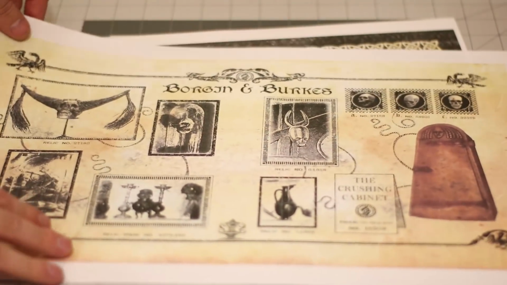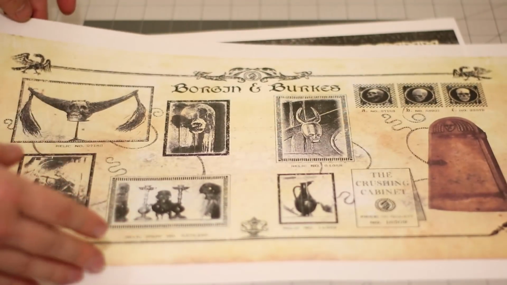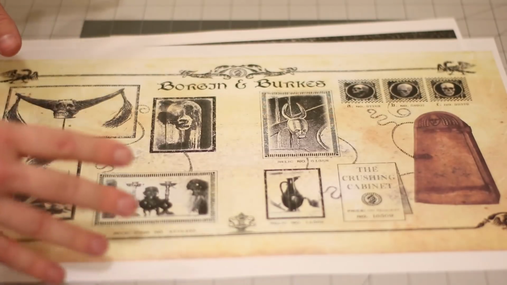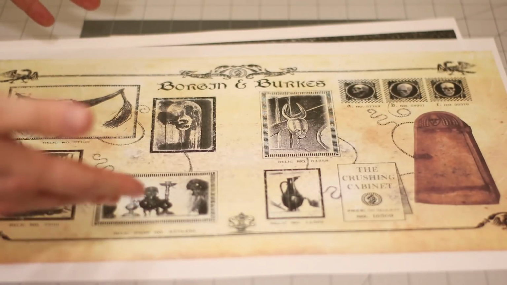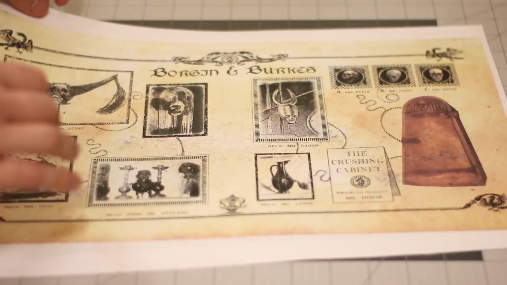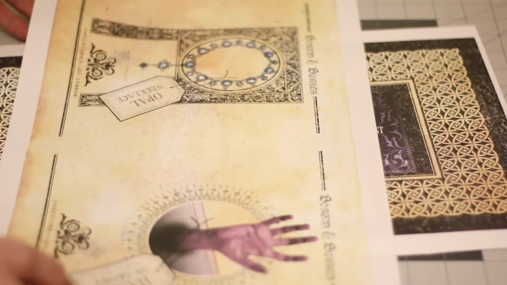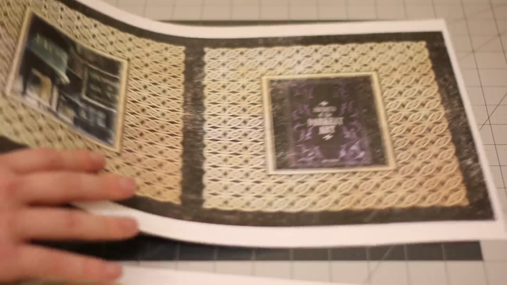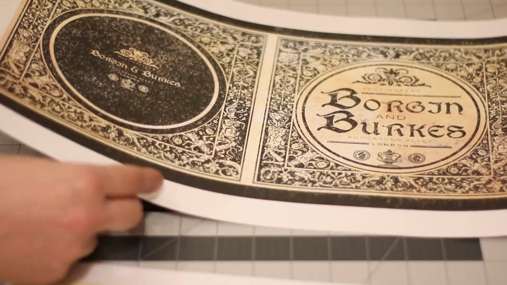Now, once you have your templates customized, go ahead and print them out. I printed mine on 11 by 17 paper. You may customize your templates to be on 8.5 by 11, in which case you'd put this together a little bit differently, but we'll go over that. And it should be double-sided. The inside pages are on regular paper and the outside pages are on cardstock.